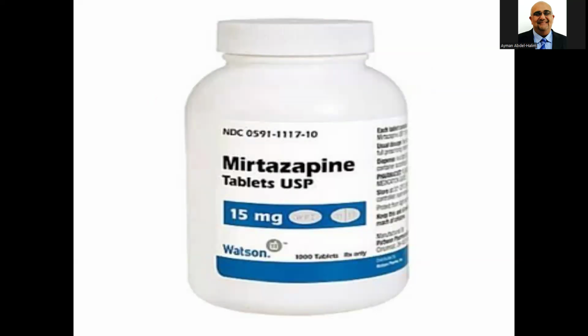Mirtazapine, that's our antidepressant of choice in palliative setting because of its multiple favorable actions. It can help with sleep, helps with appetite, and even helps with breathlessness. So it's really a good adjunct in palliative care. Of course, it helps also with mood. Usually, we start with 7.5 milligrams, and then we escalate later on to 15 milligrams.